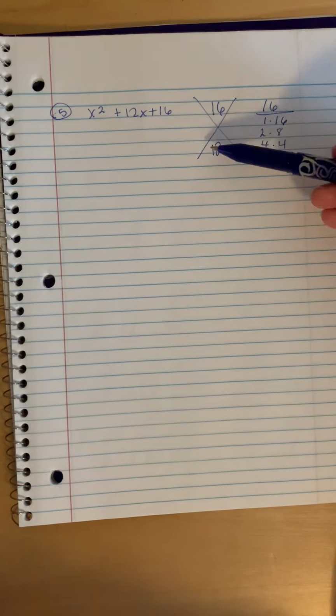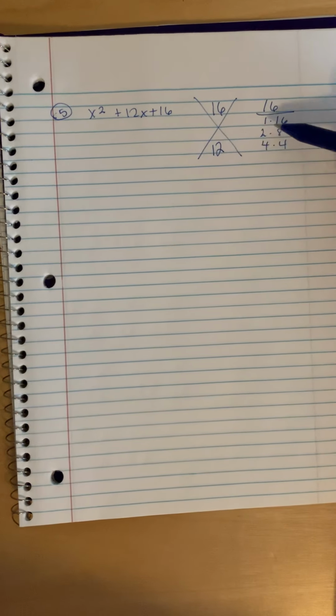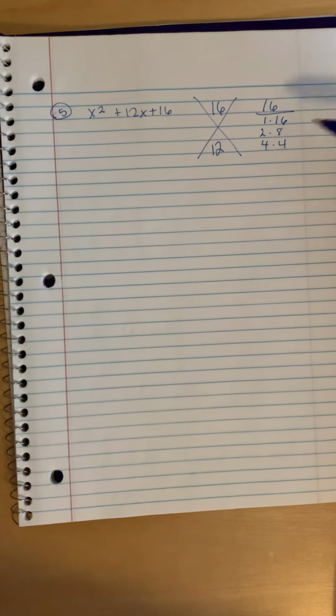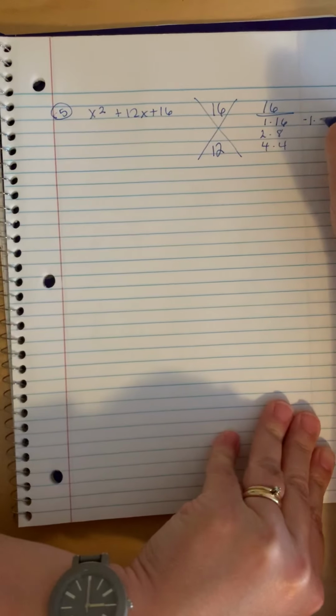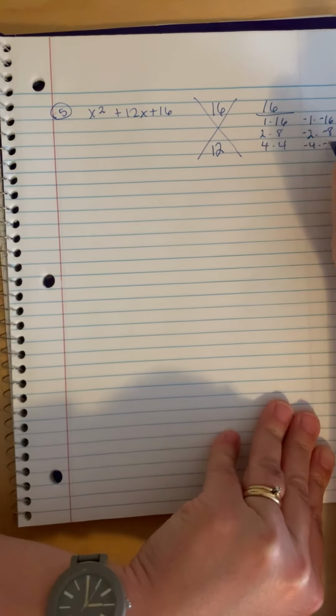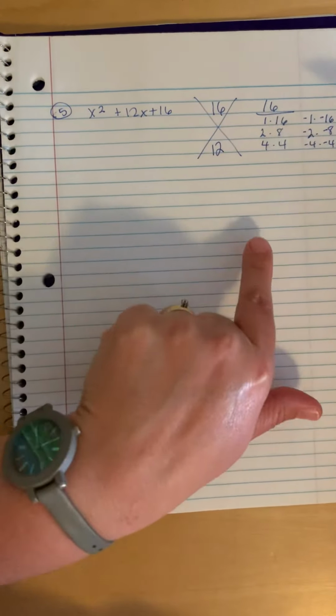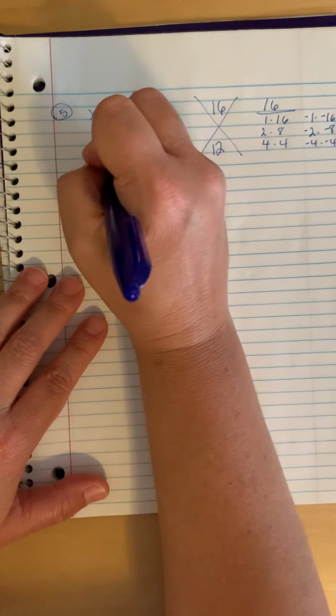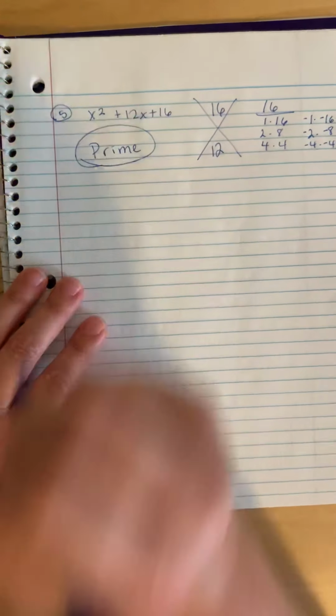Notice, does any of these add up to be 12? Negative 1 and 16 add up to be 17. 2 and 8 add to be 10, and 4 and 4 add to be 8. Even if I put negatives on these, I am still not going to have a positive 12. Since there's nothing that will add to give me 12, this is going to be called prime. It cannot be factored.